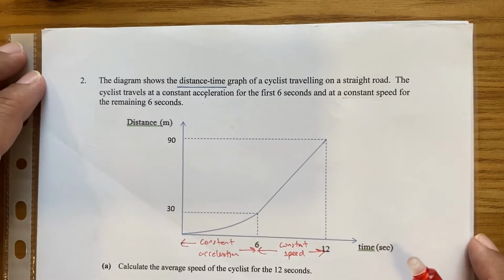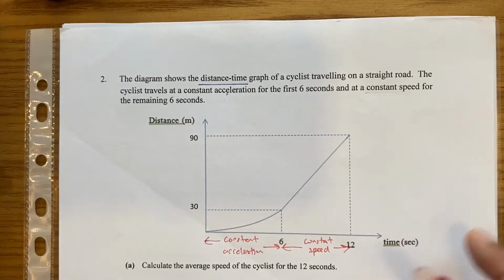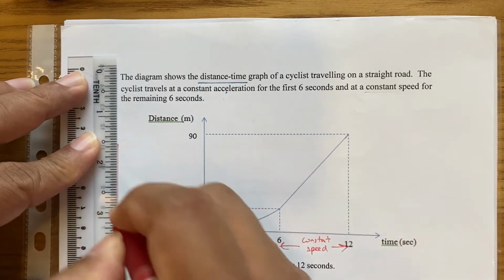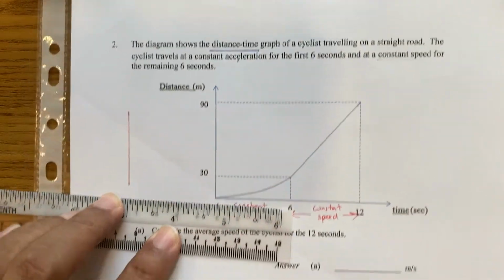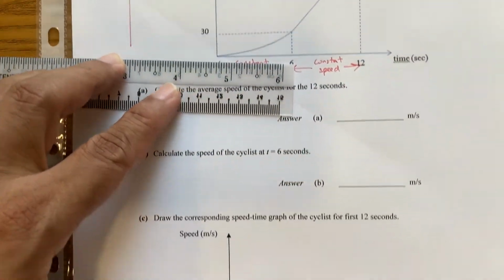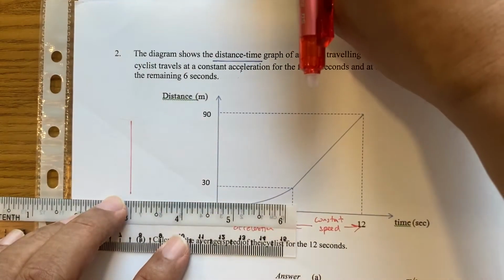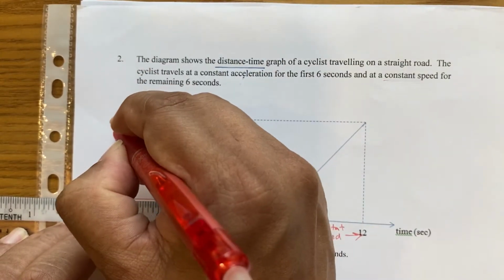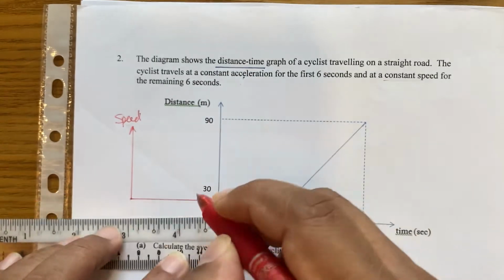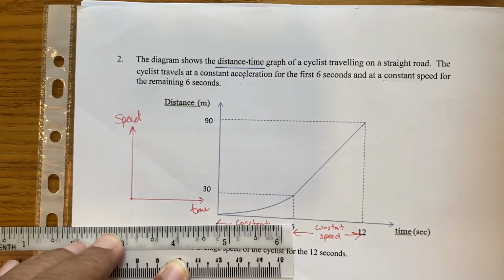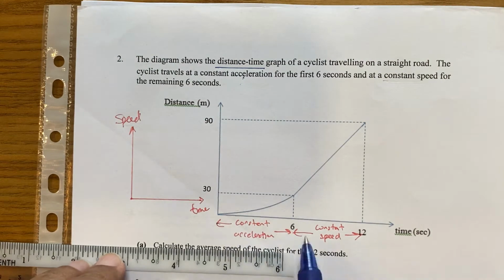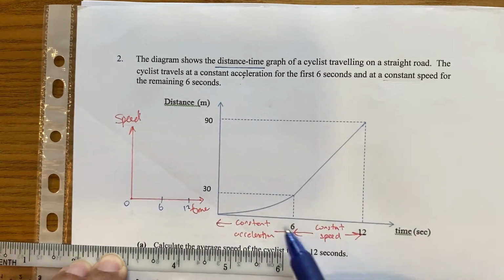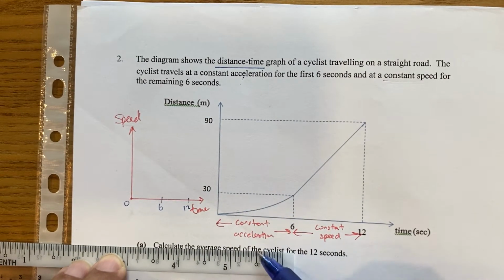Now, let me analyze this question a little step further. If I want to convert this from a distance-time graph to a speed-time graph, I know this is done in part C, but let me analyze this for you to understand the question better. If this is speed and this is time, what does the question mean? For the first 6 seconds, from 0 to 6, it travels at constant acceleration.